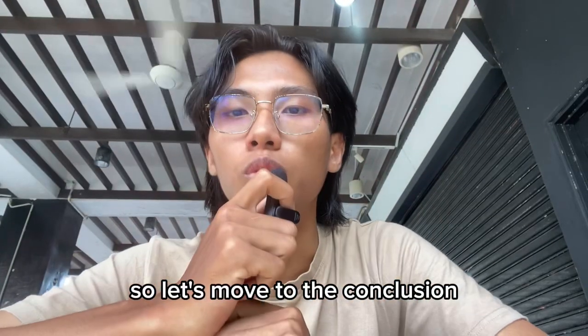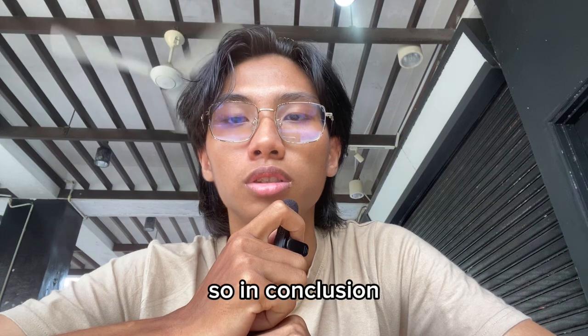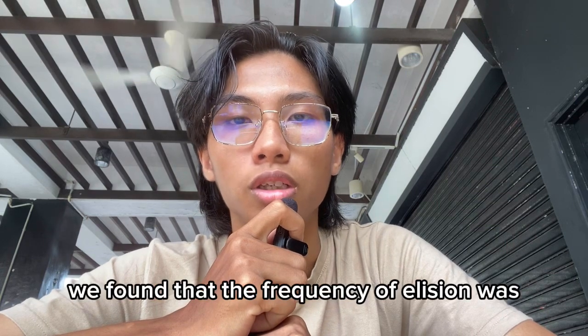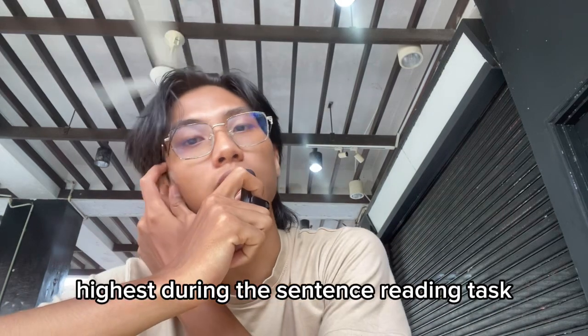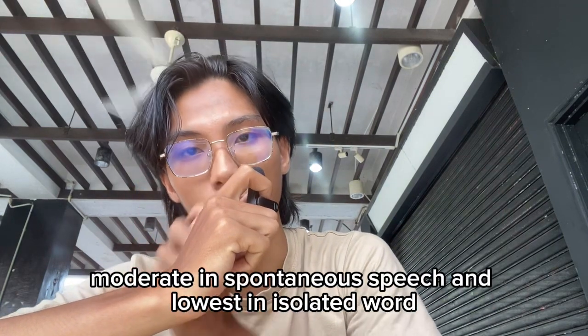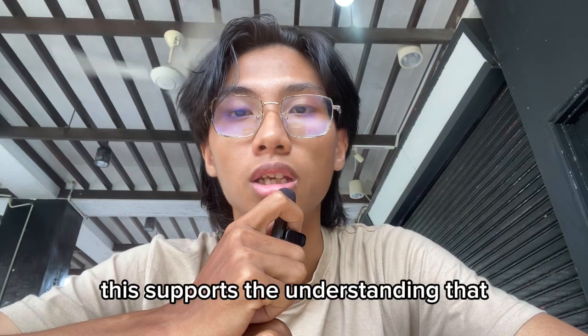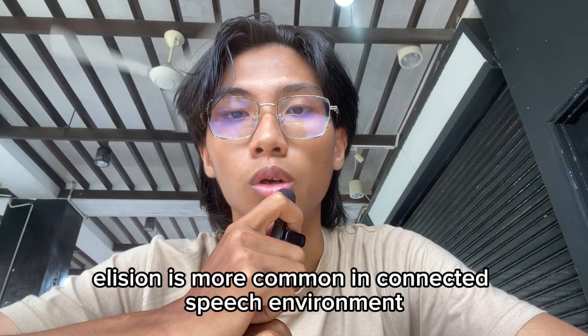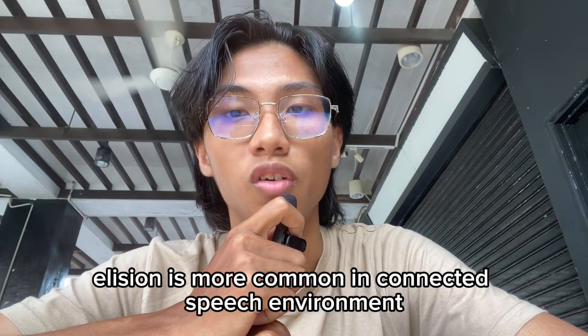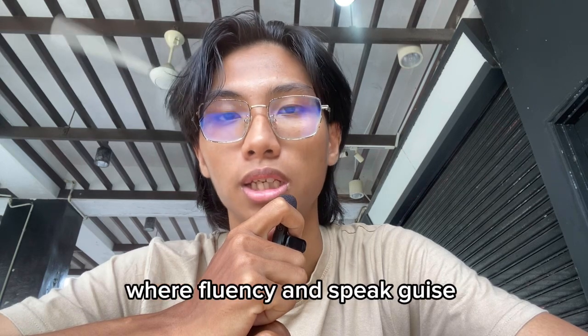So let's move to the conclusion. In conclusion, we found that the frequency of elision was highest during the sentence reading task, moderate in spontaneous speech, and lowest in isolated words. This supports the understanding that elision is more common in connected speech environments where fluency and speed increase.